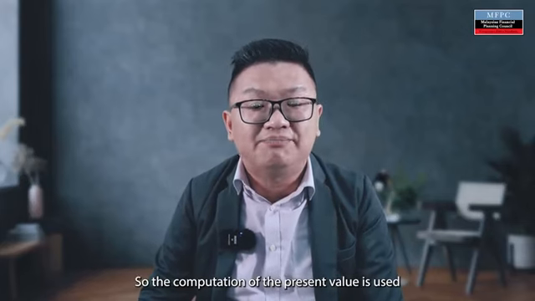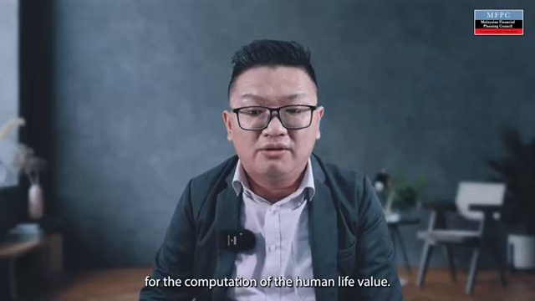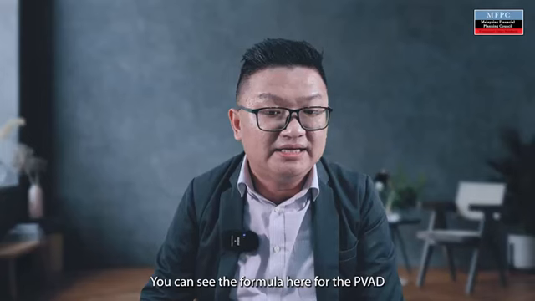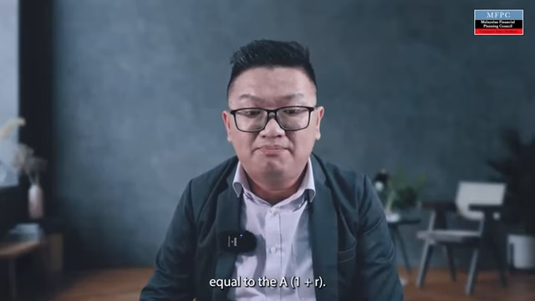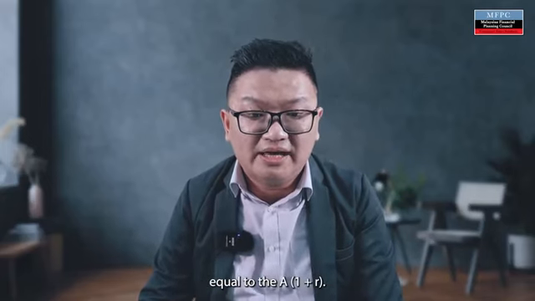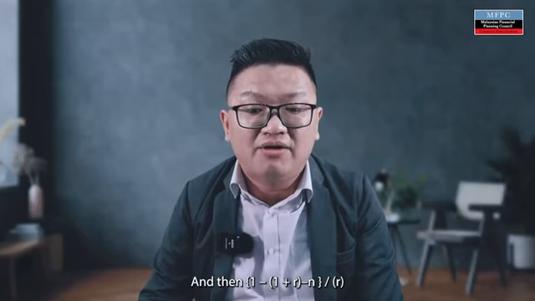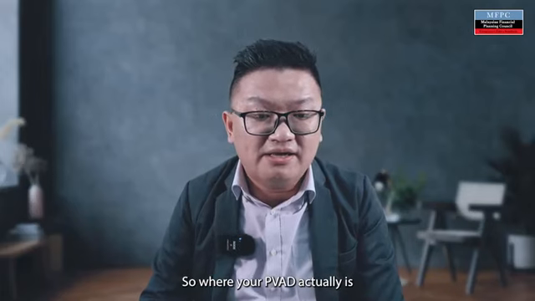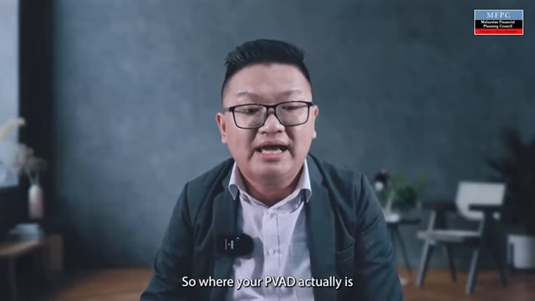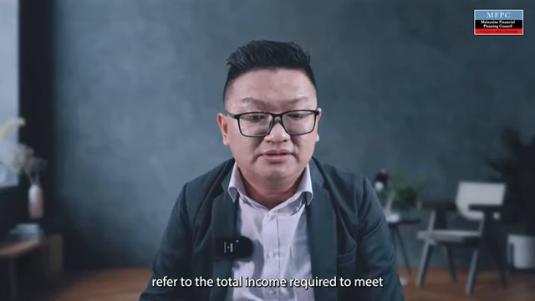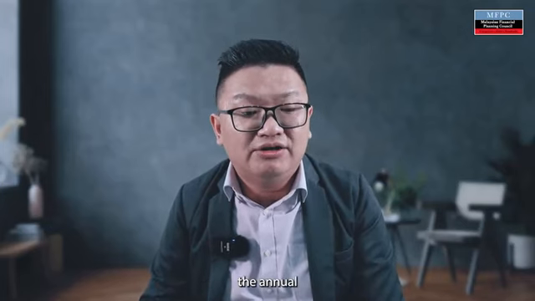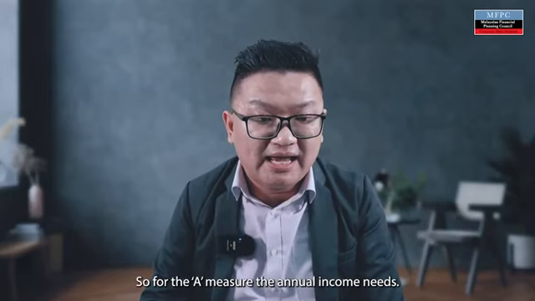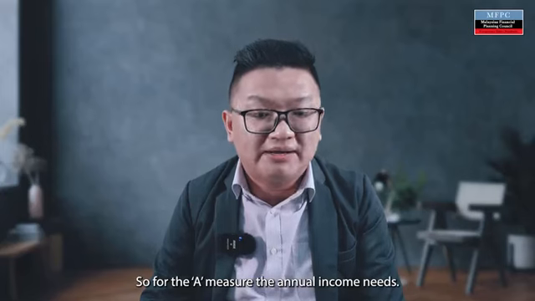So the computation of the present value is used for the computation of the human life value. You can see the formula here: PVAD equals A times (1 plus R), and then times 1 minus (1 plus R) to the power of N. The whole formula is divided by R. The PVAD refers to the total income required to meet the annual income needs for the N number of years. A measures the annual income needs.